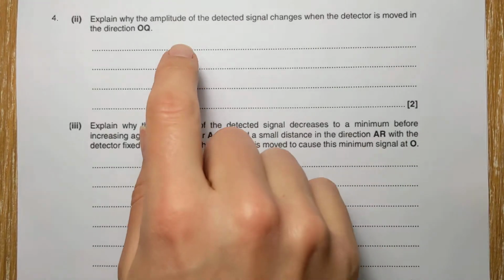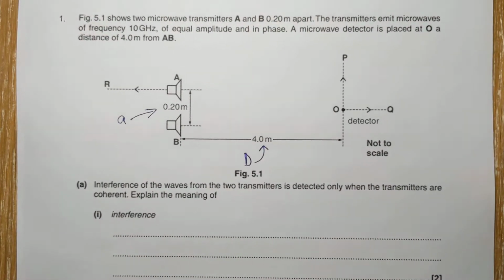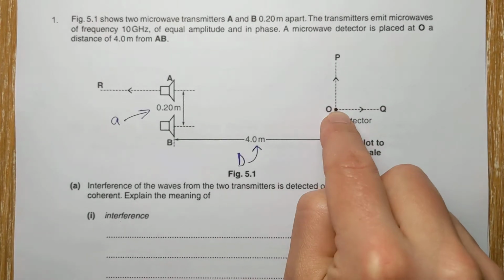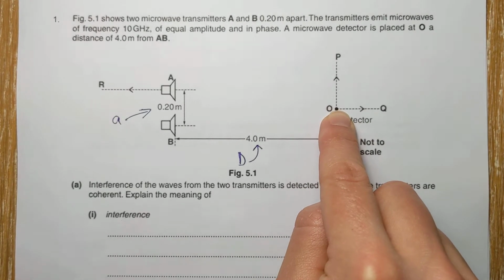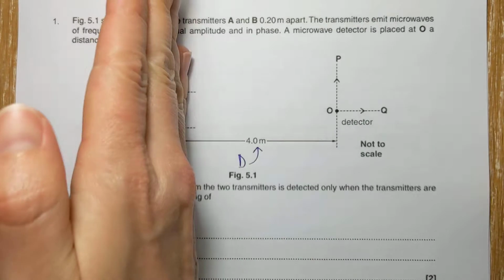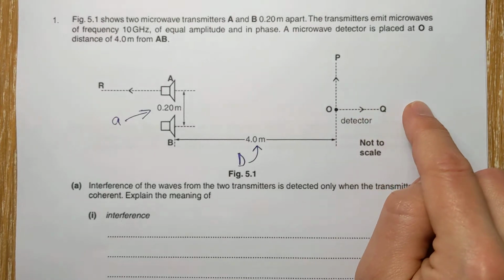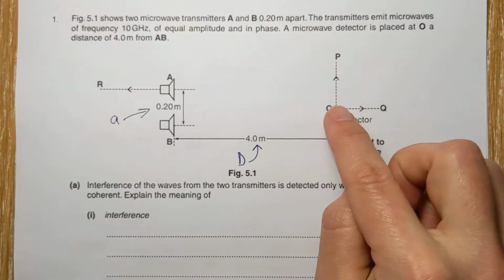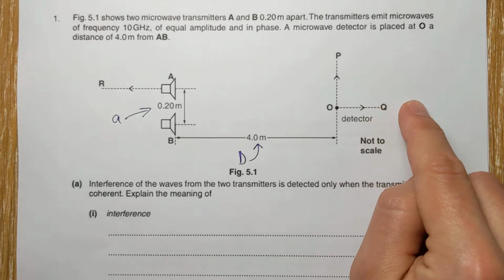Next, we're asked to explain why the amplitude changes when the detector is moved, not that way, but that way. All right, well, let's just suppose that at O, the detector is detecting a maximum. So the amplitude is maximum. If we move perpendicularly away from these lines, we're still going to be at a maximum. But they're telling us that the amplitude is going to change. So we're not moving from a maximum to a minimum. That can't be it. So why is the amplitude changing?